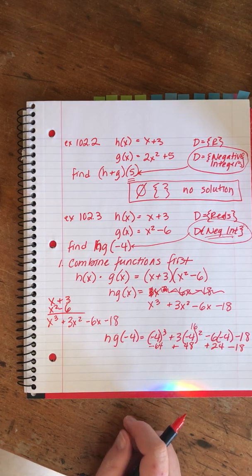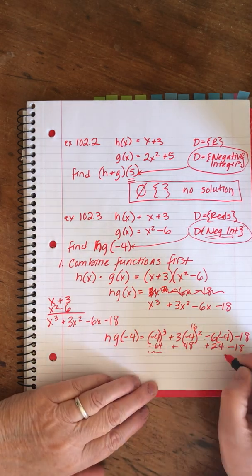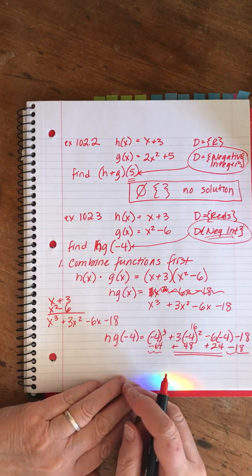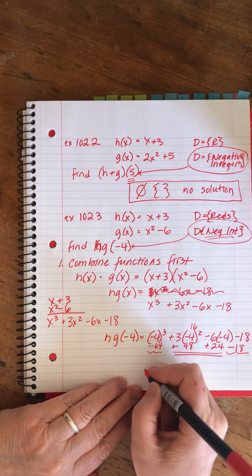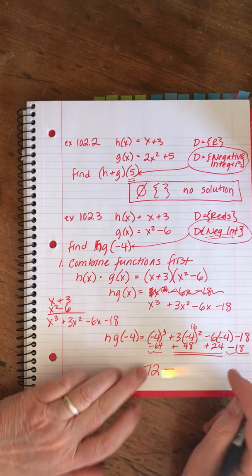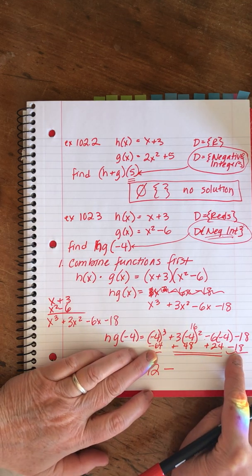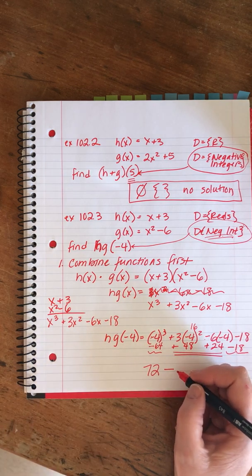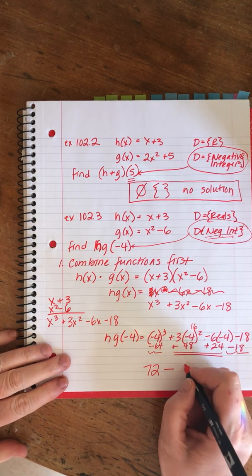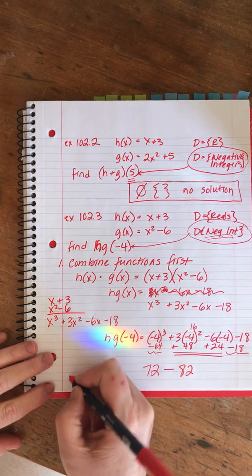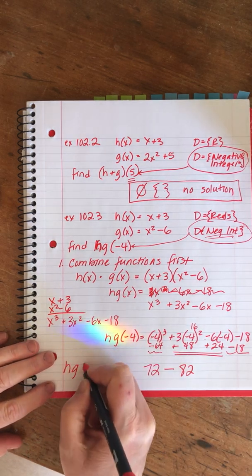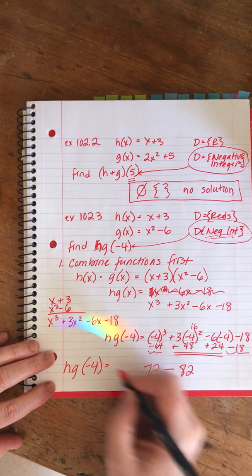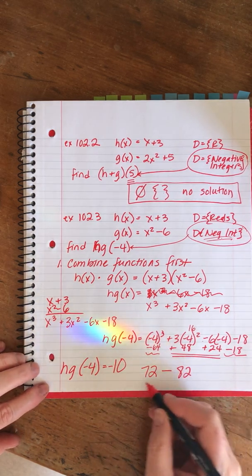Oh, that's crazy. Let's put the minuses together, and then let's put the pluses together. I want to do the pluses first. 72 minus 82? Yes. So our final answer is that the hg of minus 4 equals negative 10. All right?